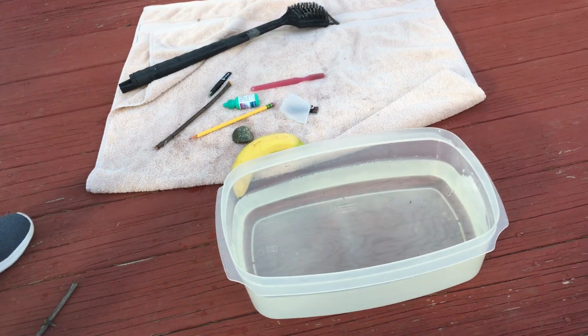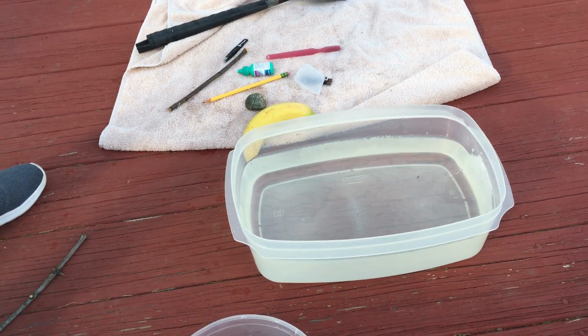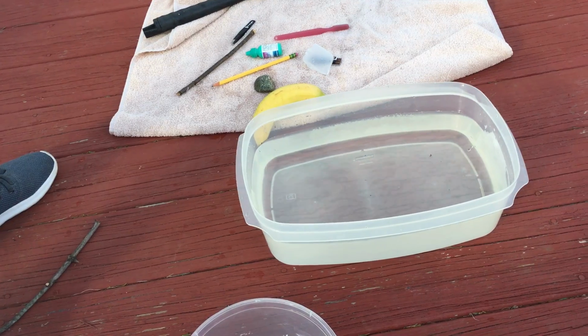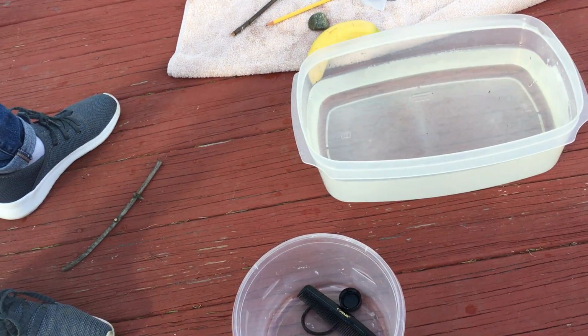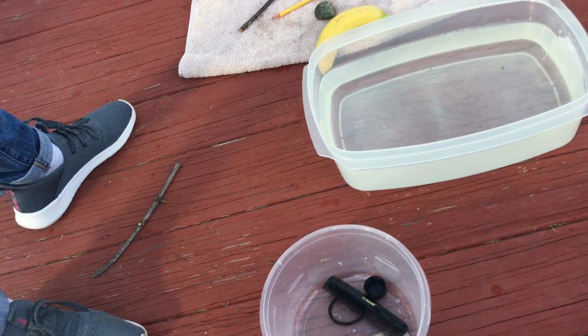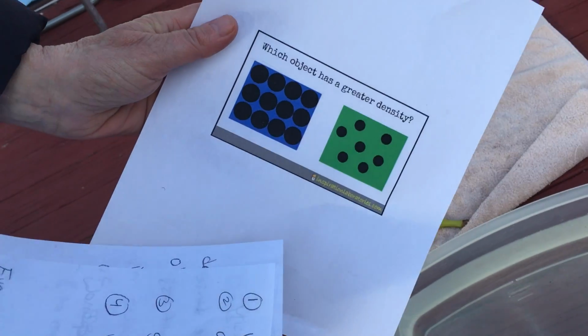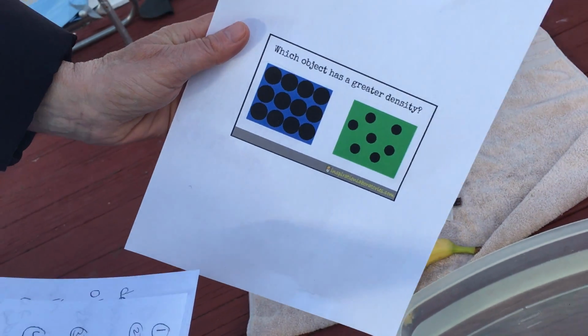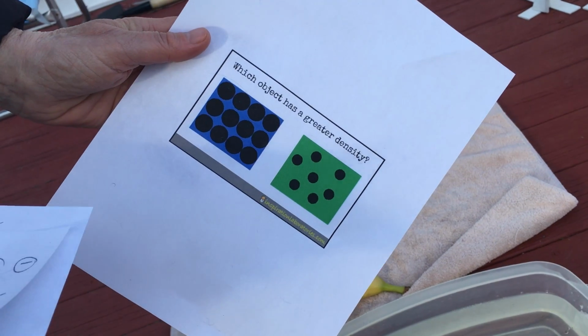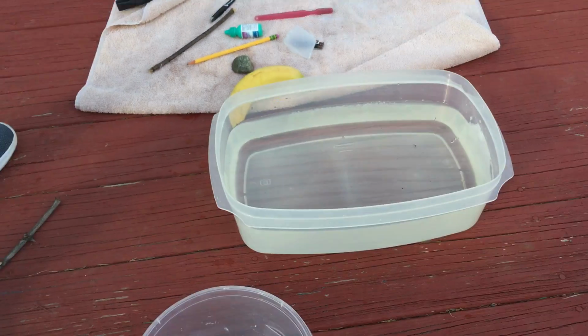So everything is made up of tiny particles that we can't see. And how dense something is depends on how much space is in between these particles. Like this little picture I showed you, okay? So how tightly or loosely packed those particles are makes it dense.